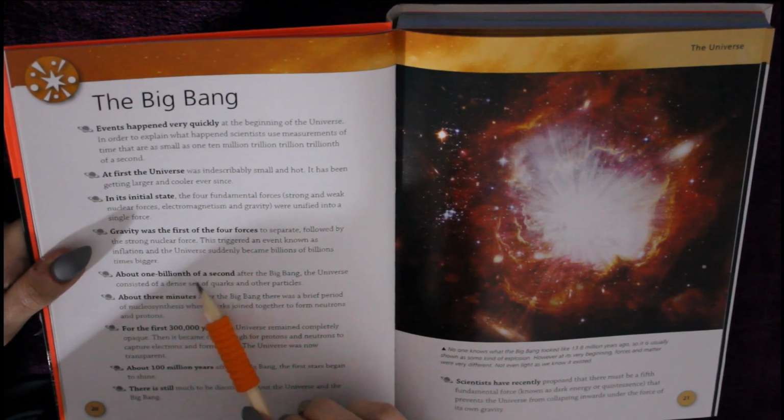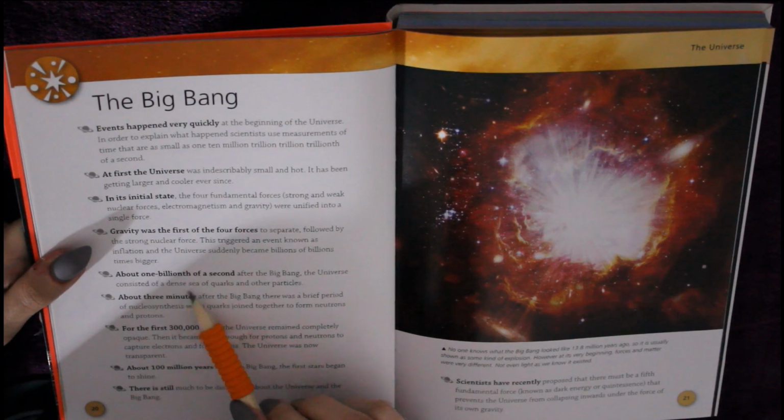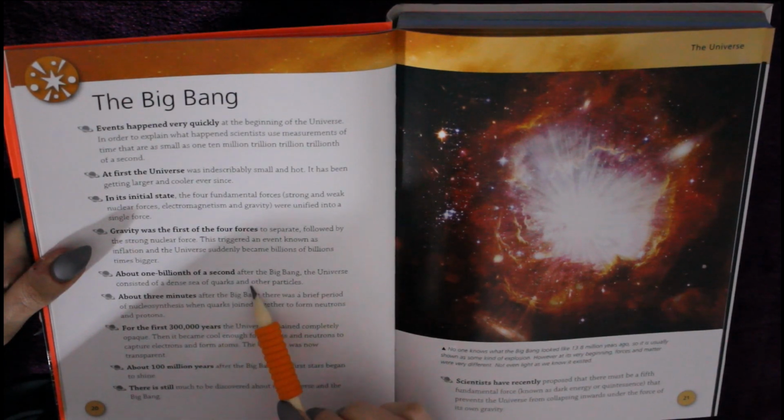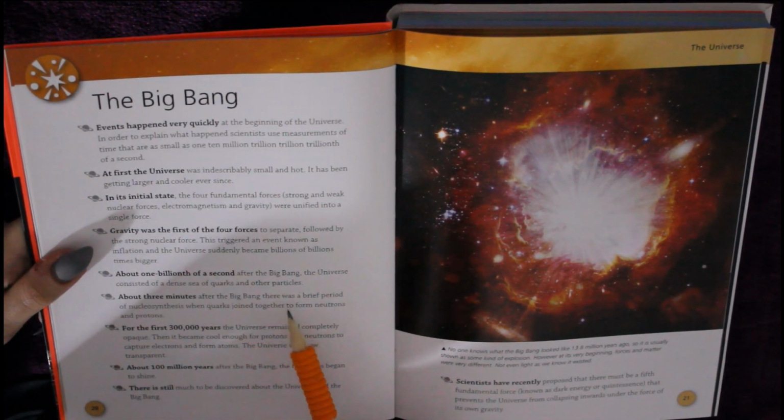About 1/1000th of a second after the Big Bang, the universe consisted of a dense sea of quarks and other particles. About 3 minutes after the Big Bang, there was a brief period of nucleosynthesis where quarks joined together to form neutrons and protons.